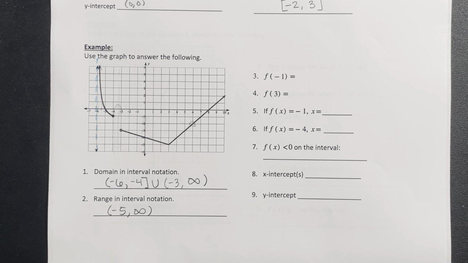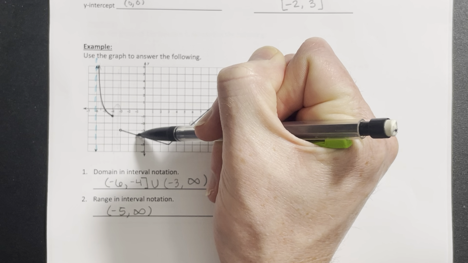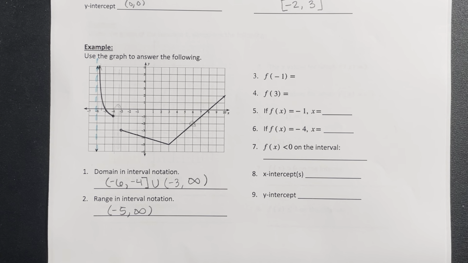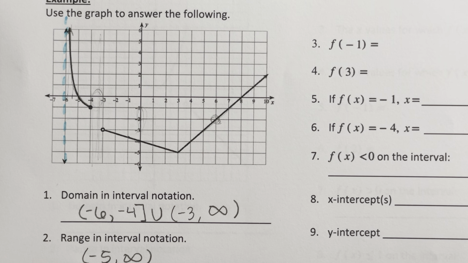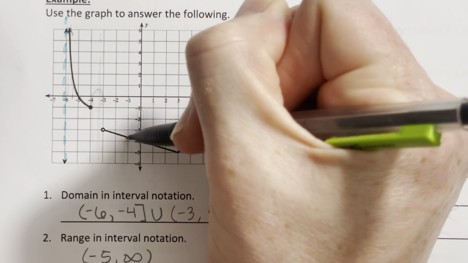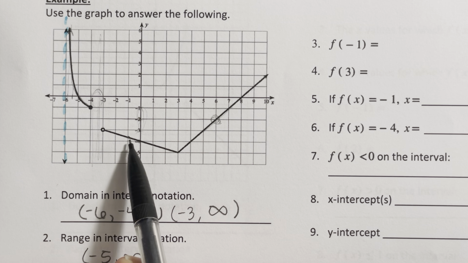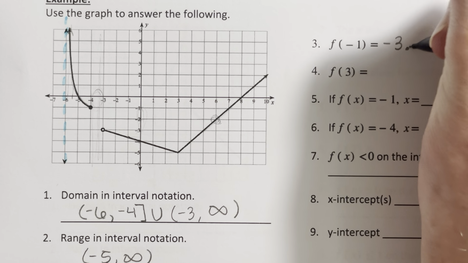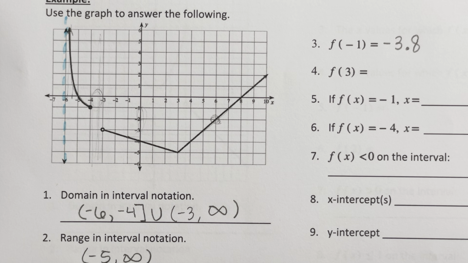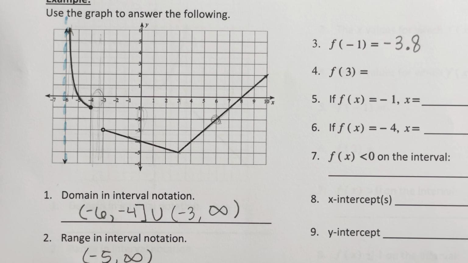F of -1 means when x is -1, the output is down here in the negative section, and we don't have an exact point, but we can zoom in on that graph and estimate where we think it is. This would be somewhere close to -4, but we haven't reached -4 yet. It's maybe -3.8. You might have to estimate every now and then, and that's okay. So -3.8 is the output. When x is +3, the output is -5.